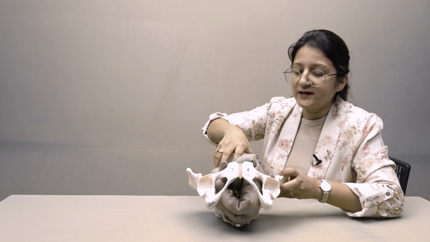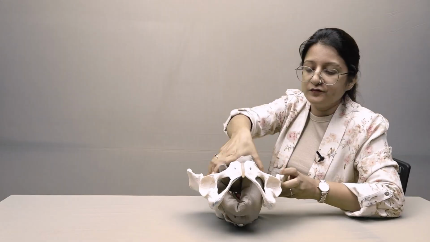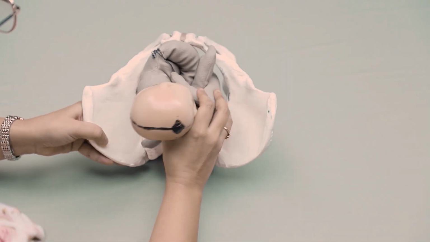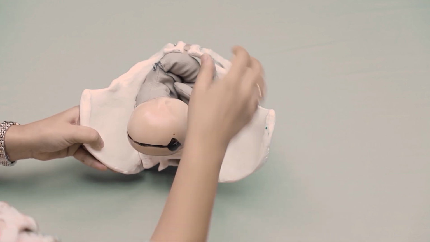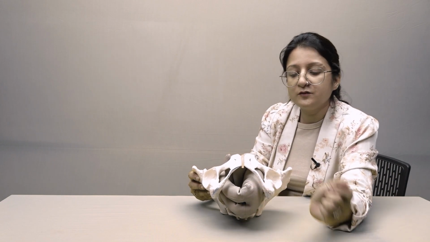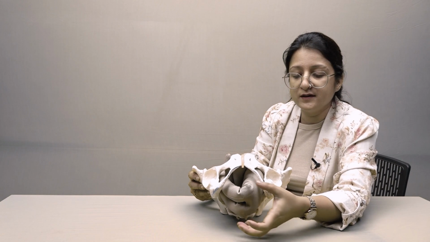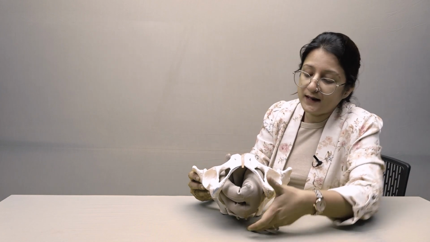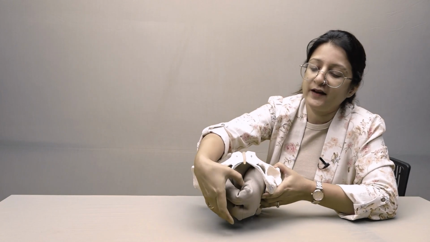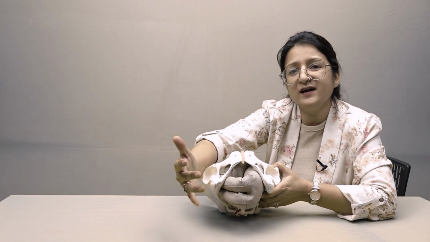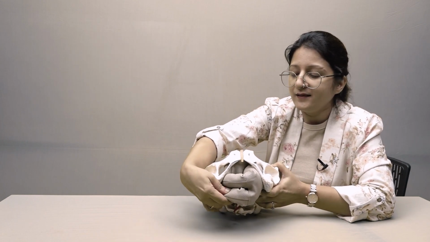Now, with further contractions, further descent of the breech is going to take place. So I'll just let it push a little, right? If you look at it now, the bitrochanteric diameter here will become visible, right? The anterior buttock will become visible. The bitrochanteric diameter is now emerging out of the introitus. After this, with further contractions, lateral flexion of the limb takes place, and the posterior buttock is generally what is going to deliver first. So most of the time, nothing needs to be done.